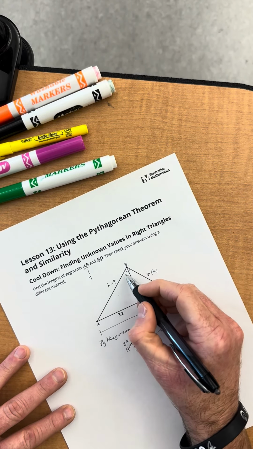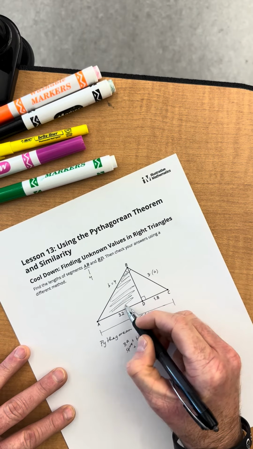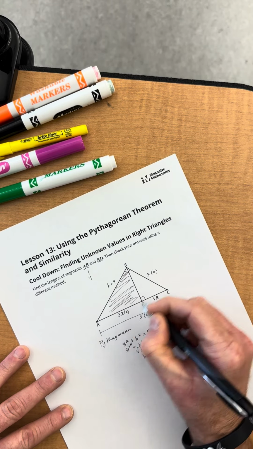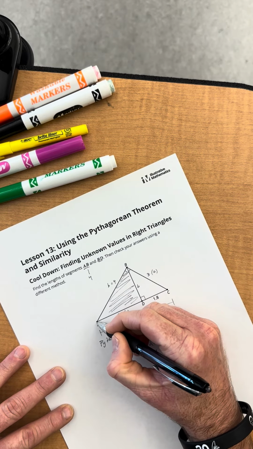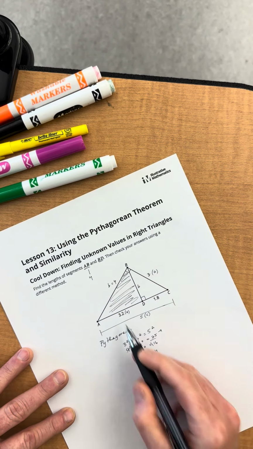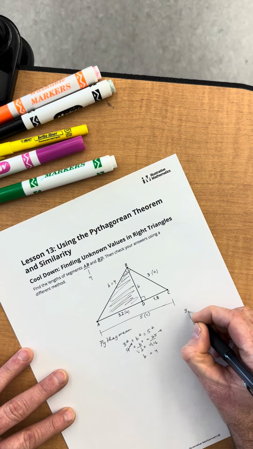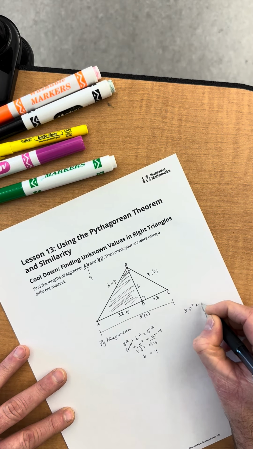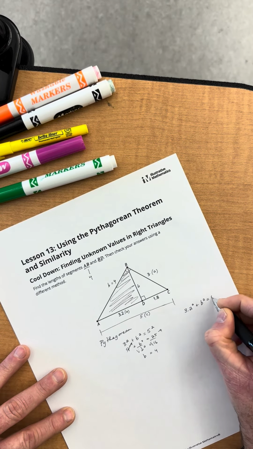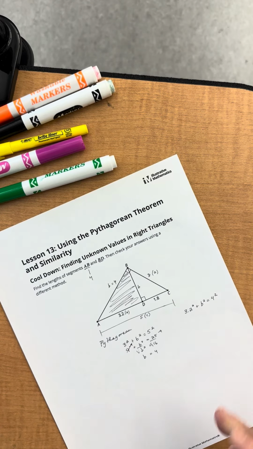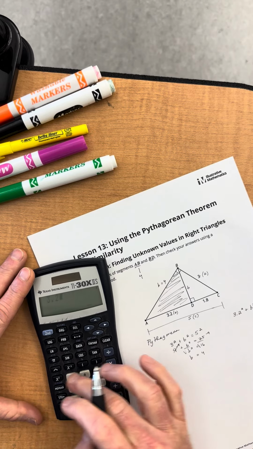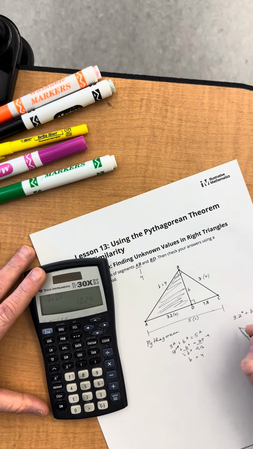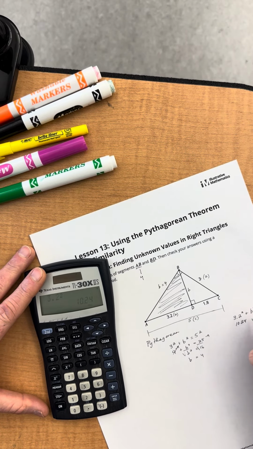So in this triangle right here, this is going to be A, this is going to be B, and now this is going to be C, the longest side. So you're going to say 3.2 squared plus B squared equals 4 squared. 3.2 squared equals 10.24 plus B squared equals 16.